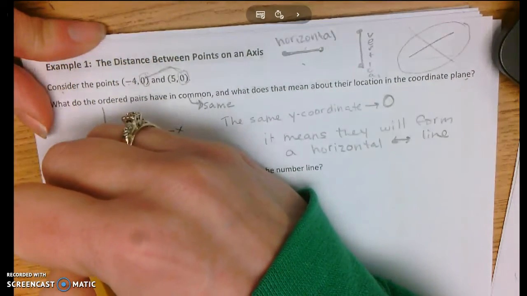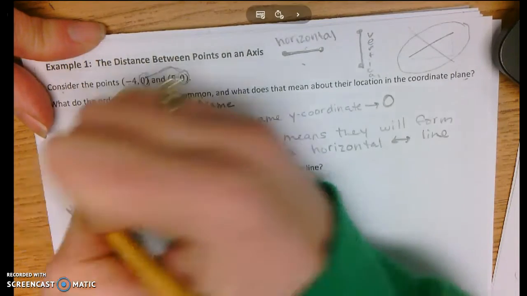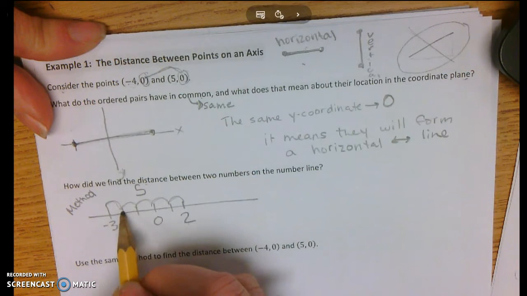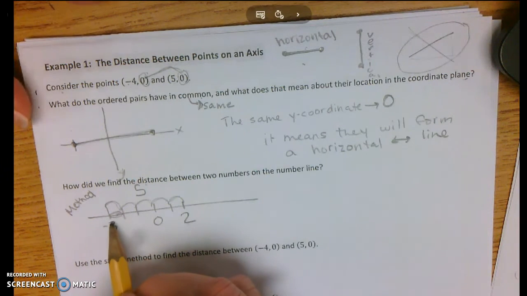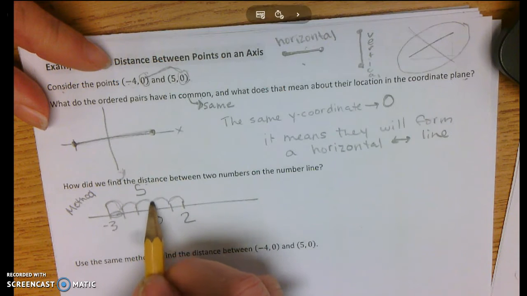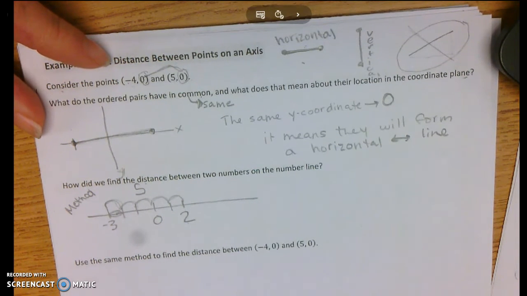That is method 1. Method 1 is to jump from one number to the next number and count the spaces. What we're really counting here is how many blocks did I go from -3 to 2. I had to go 1 block, 2, 3, 4, 5 blocks.